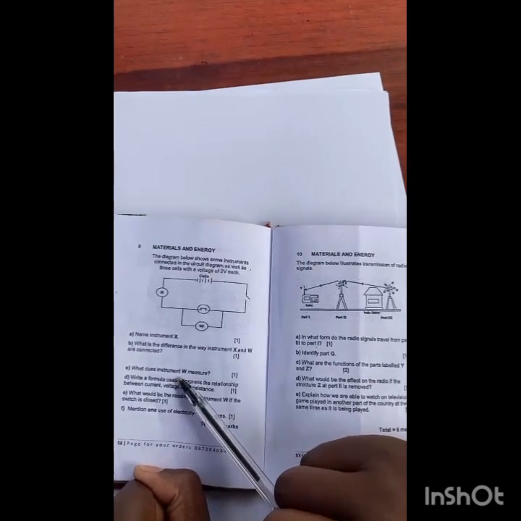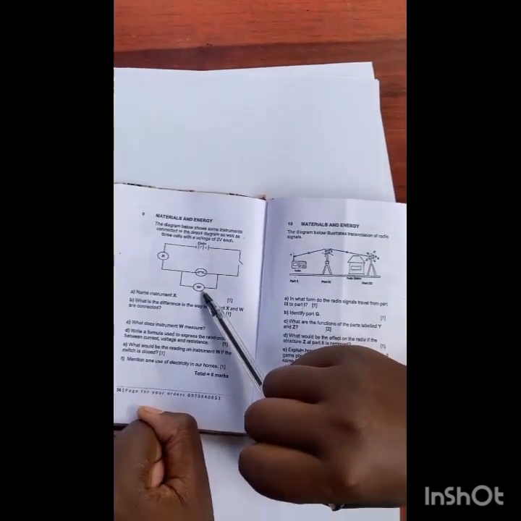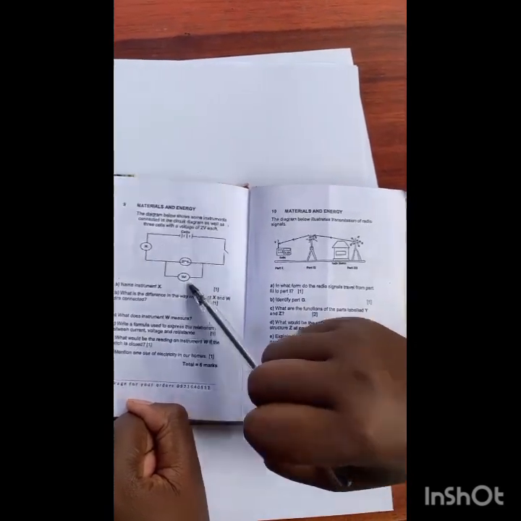What does instrument W measure? This measures voltage, or you can say it measures potential difference.